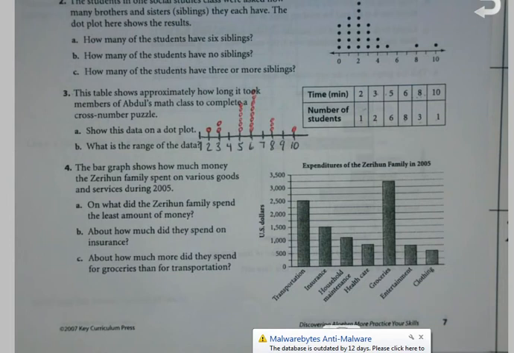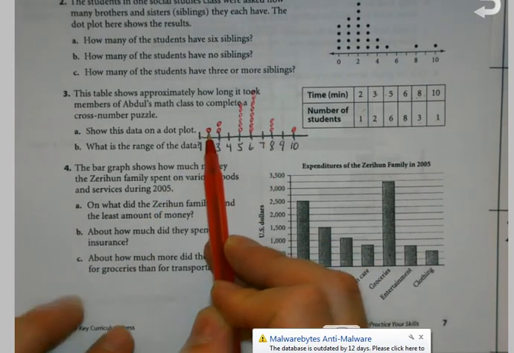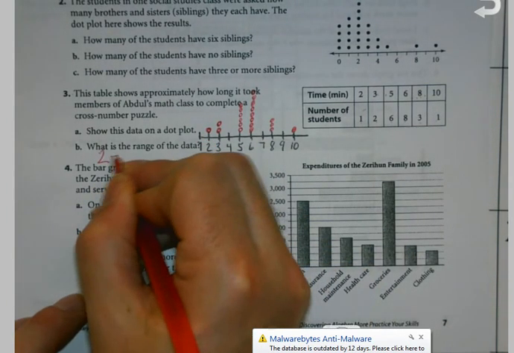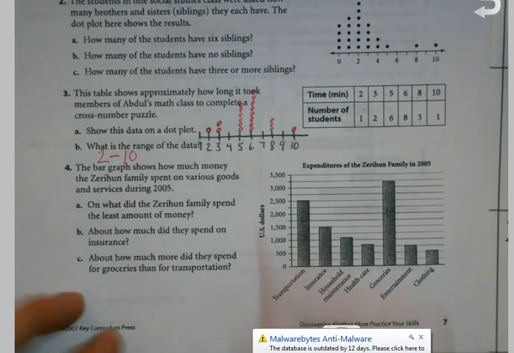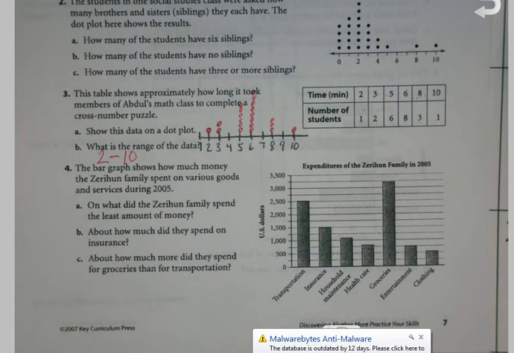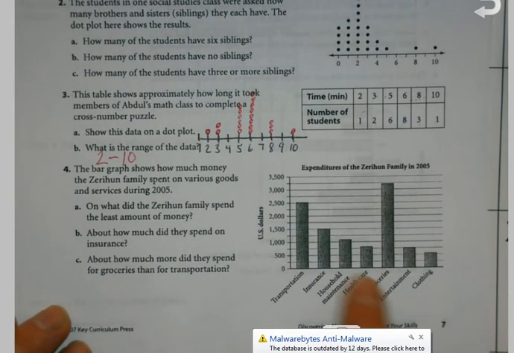So I've got my dot plot. I'm just putting the number of dots that are there on each one as I do it. And then my range, my least time started at 2 minutes, and my greatest time for what I was doing ended at 10. I'm just doing least to greatest with these. And again, whether it's in a dot, whether it's in a bar, the information is still the same.